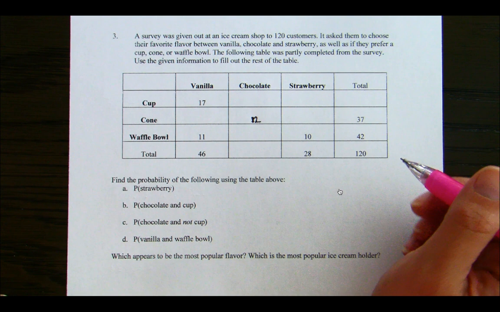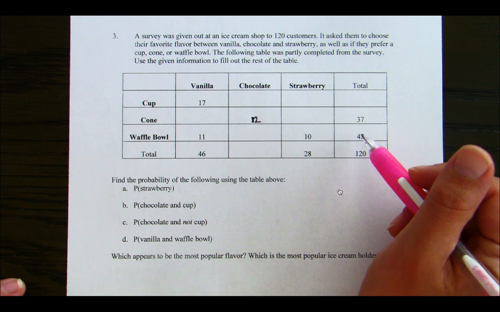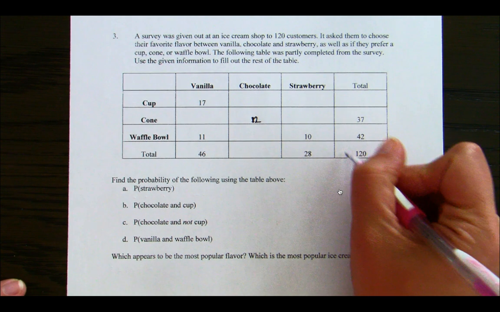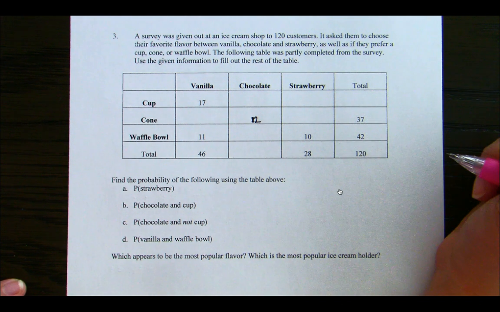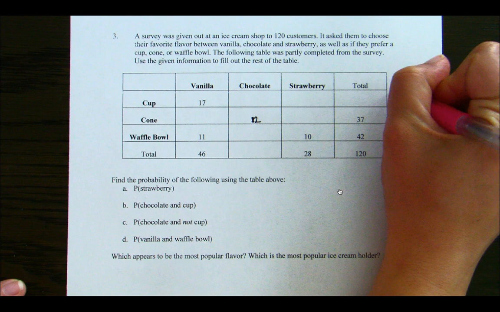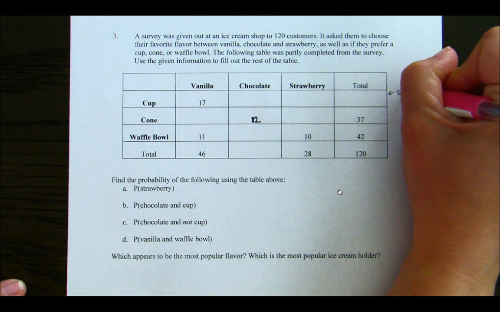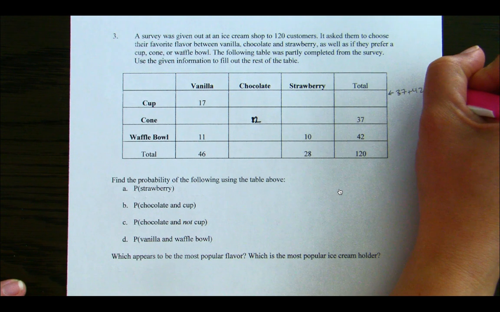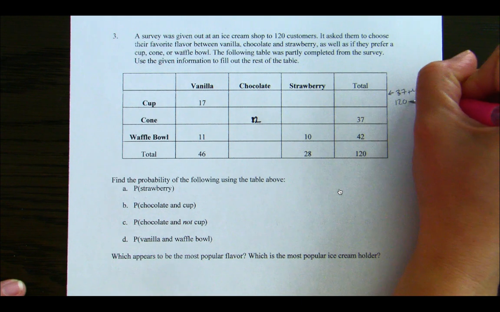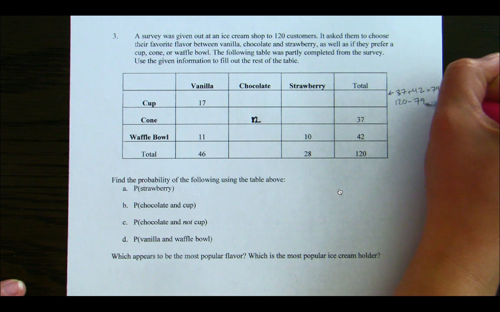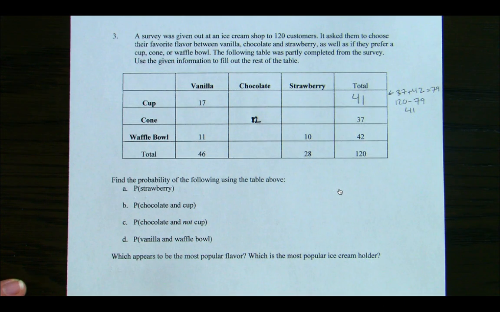First thing I want to do is fill in our blanks. The easiest way to do this is to see what information I have. I know that this adds to 120, so that means that these three right here must add to 120. I'm going to start with this here. If I know that I have 37 and 42 and I add those together, I get 79. Then I subtract that from my 120 total, and I find that I get 41. So here I have 41.